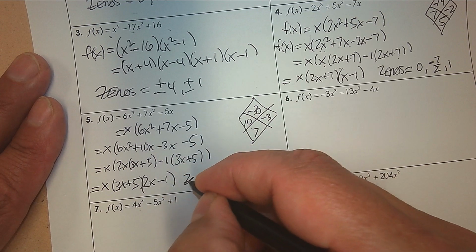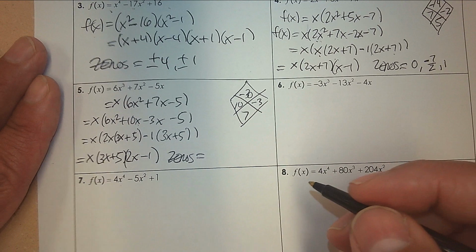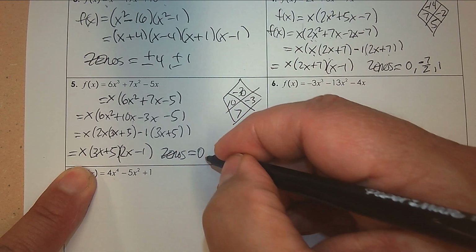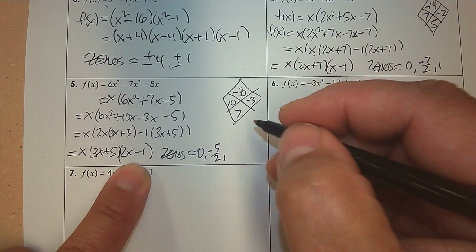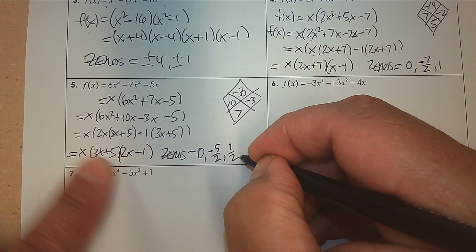So what are the zeros here? The first x, the monomial, gives me 0. Then we have negative 5 divided by 3. Then we have positive 1 divided by 2.